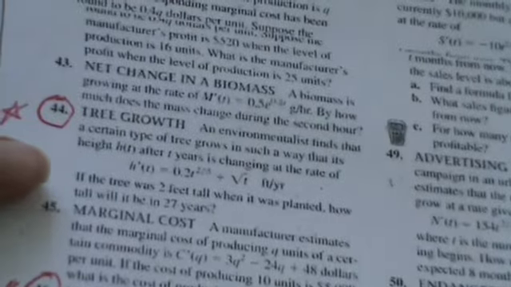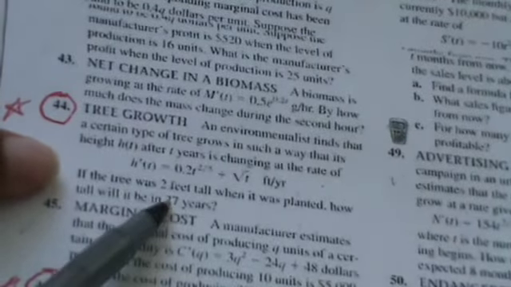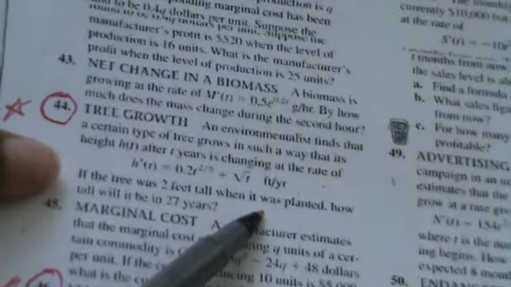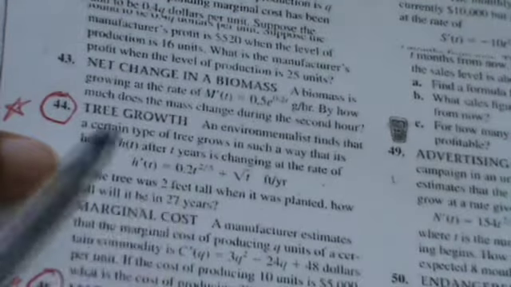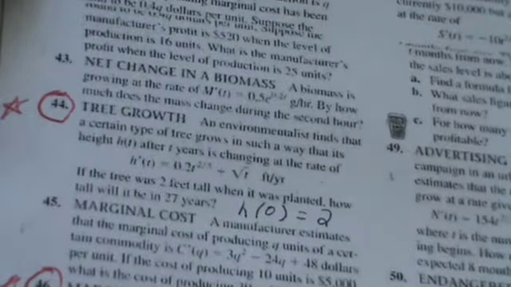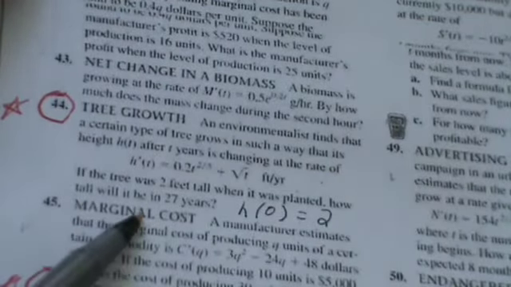Okay, so the first thing that I want to address is that it says the tree was 2 feet tall when it was planted. So if we're thinking about what time that is, then t equals 0 makes sense, right? So at time 0, at the very first moment that it was planted, it was 2 feet tall. Okay, so let's keep that in mind. So the height at time 0 is equal to 2. Okay, so then they ask, how tall will it be in 27 years?